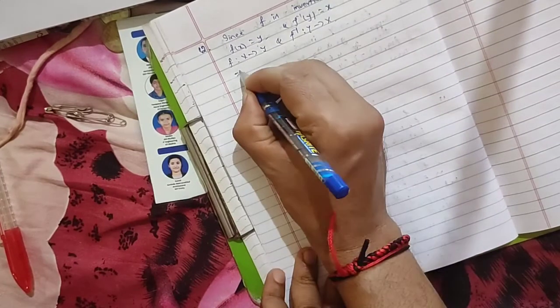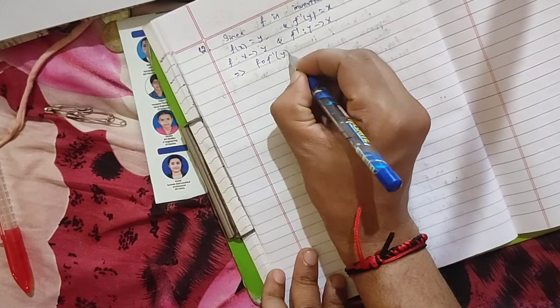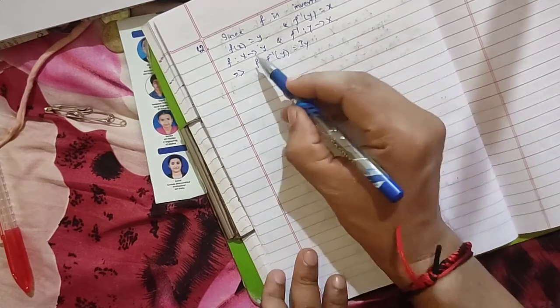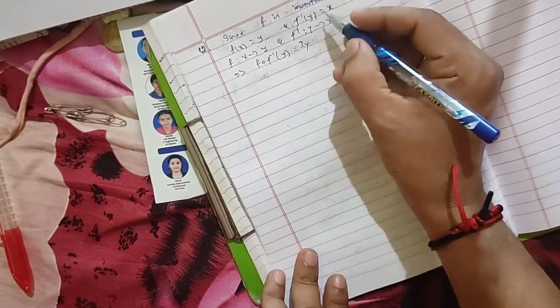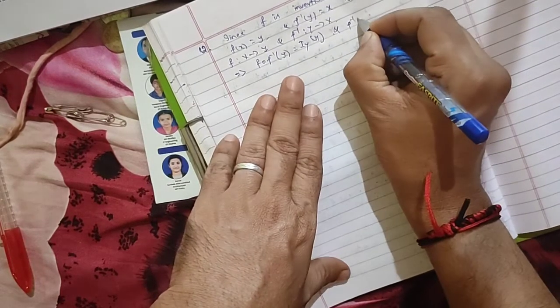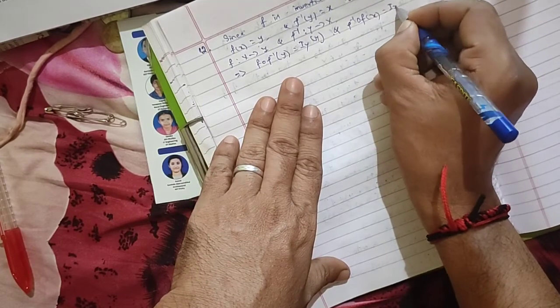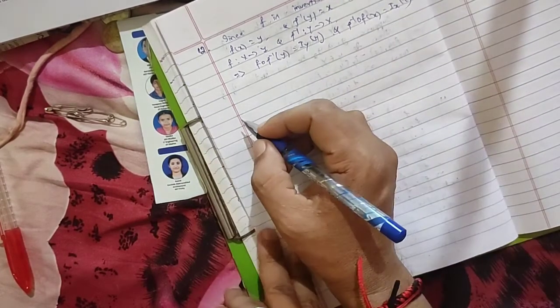Next, this implies f of f inverse of y equals I_Y of y, and f inverse of f of x equals I_X of x.